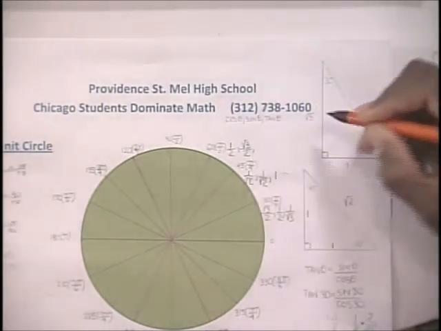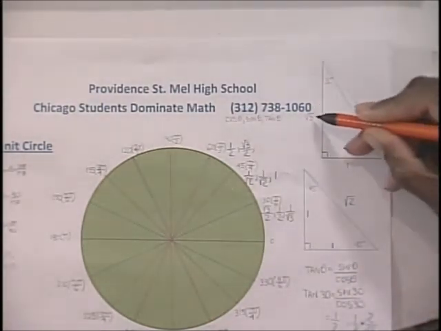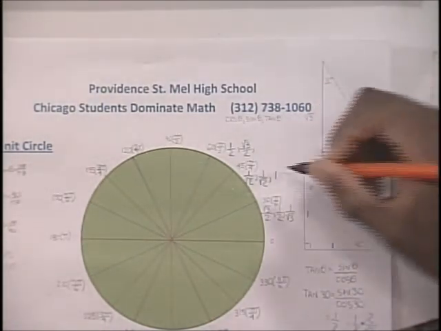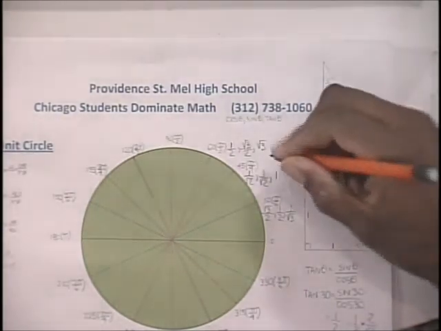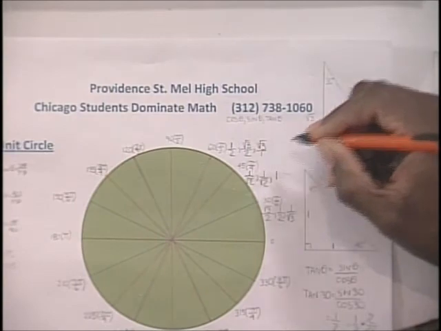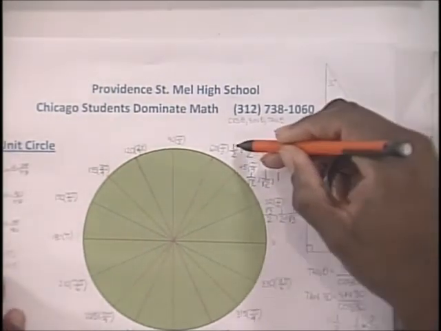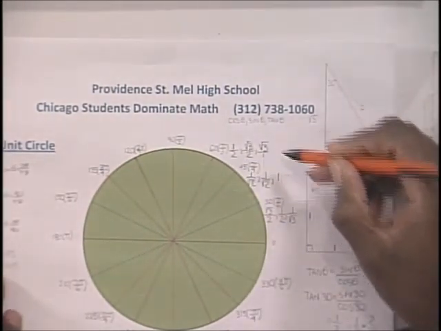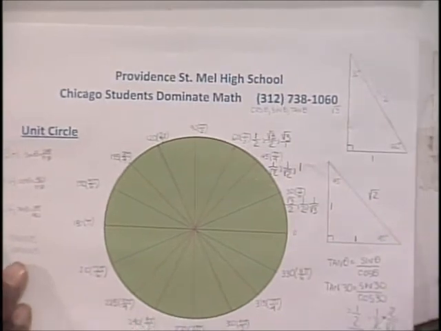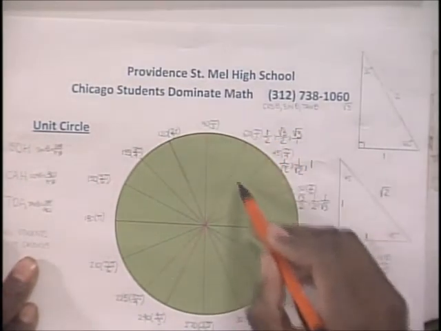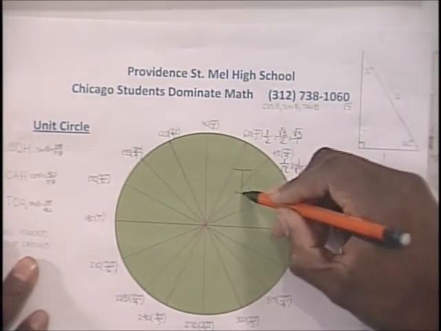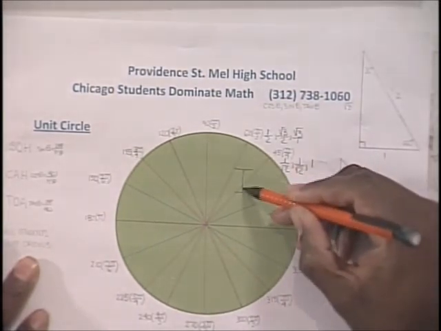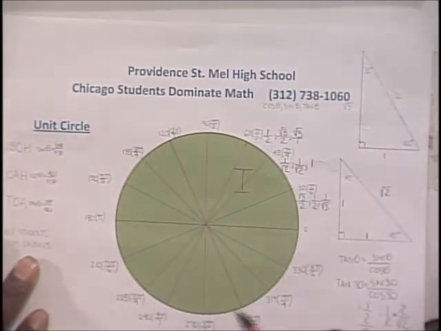And now the tangent of 60 is the opposite of the 60, which is radical 3, over the adjacent of 60, in this case, which is 1. So that's the cosine, sine, and tangent of 60 degrees. Notice how everything in this quadrant, we'll call this the first quadrant, is positive, because that will change as we move around this circle.